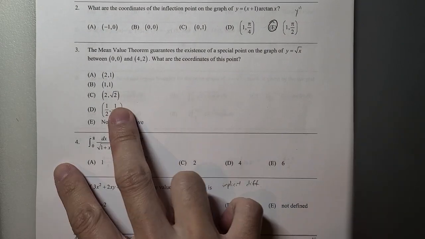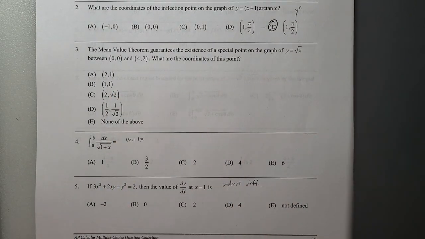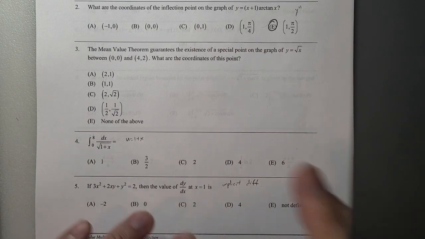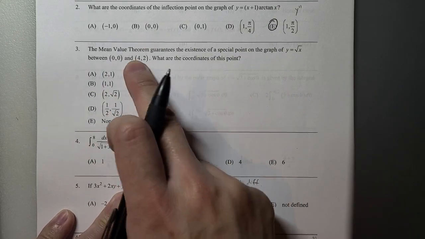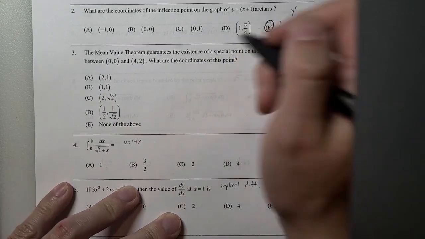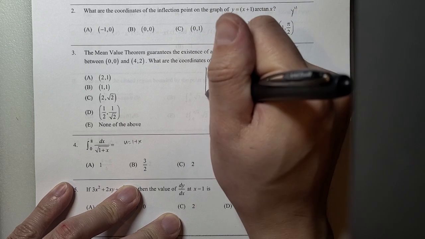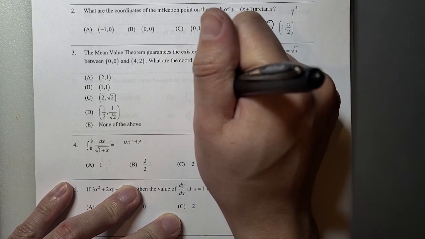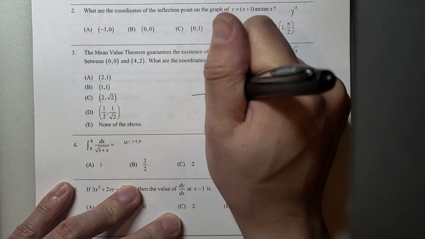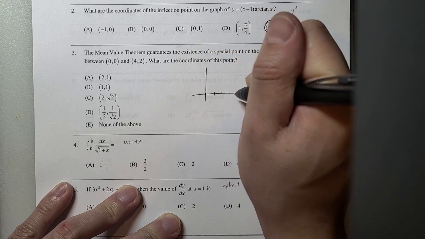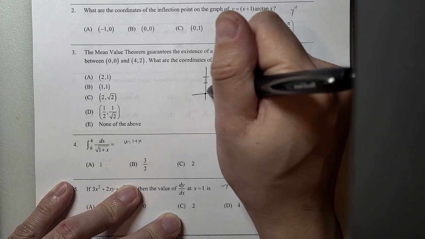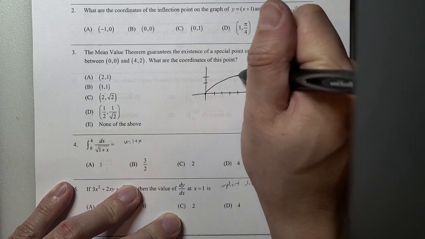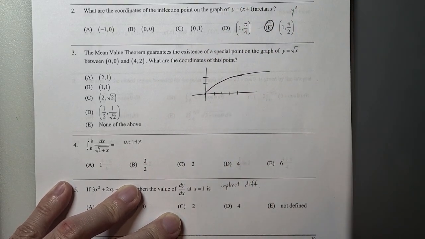So back to 3, this one, let's talk about mean value theorem. So what does mean value theorem say? Well, once again, this has to be differentiable in the interval. So it is differentiable in this interval, okay? So what does it say? Well, let me even just sketch it out here. That's 0, 0, and 4, comma 2. The square root looks like this, correct? I'll keep going like that.